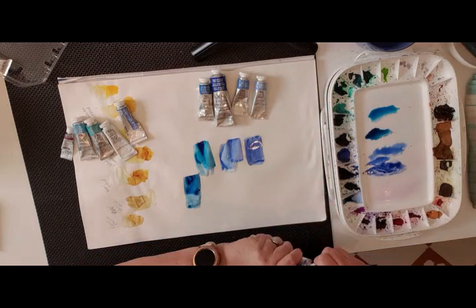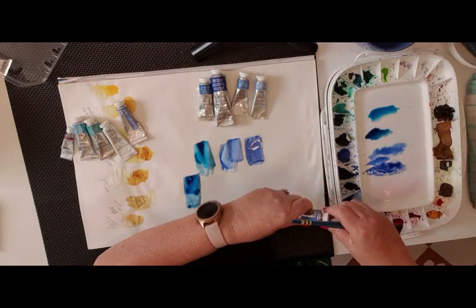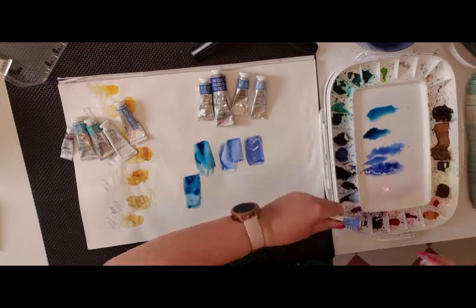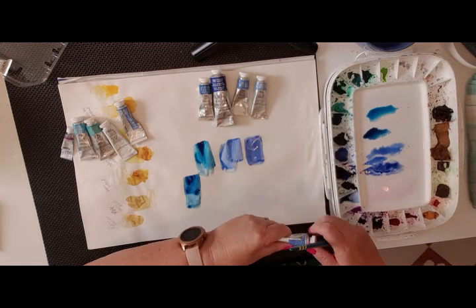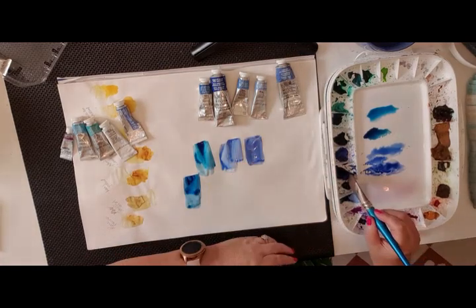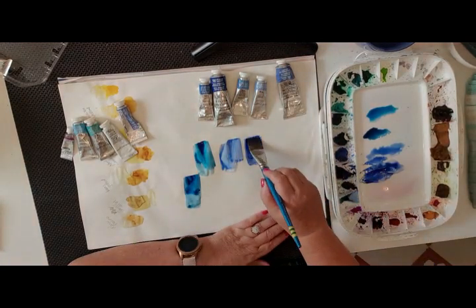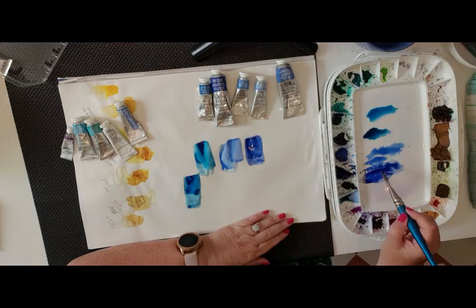Pop a little bit. I sort of went away from using Ultramarine French for a long time, but I've kind of swung back to it again. That's better. Beautiful, dark, rich colour.